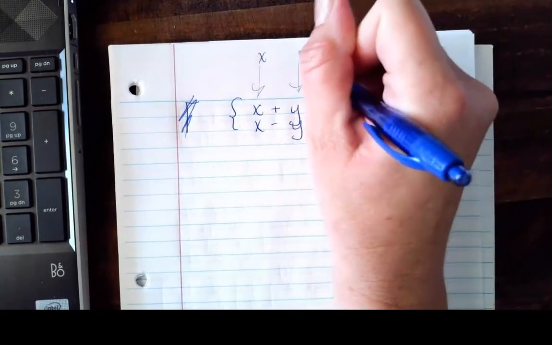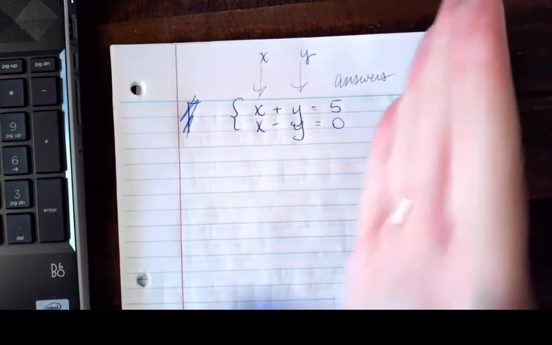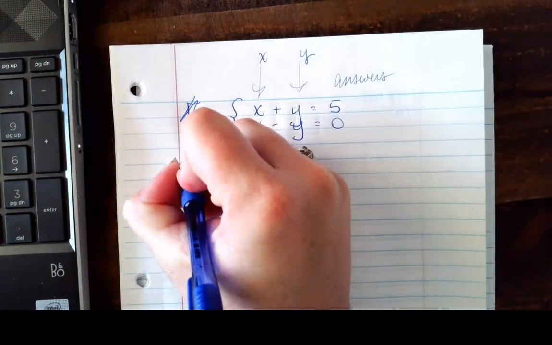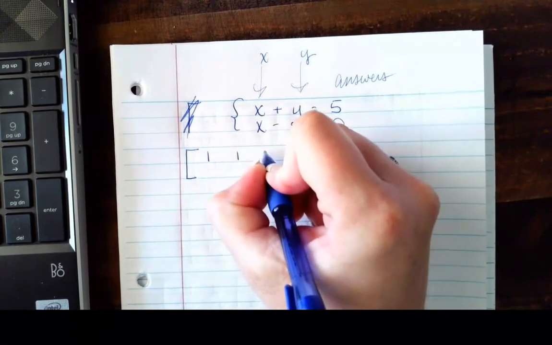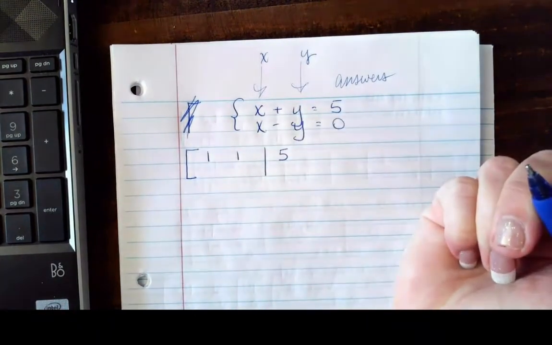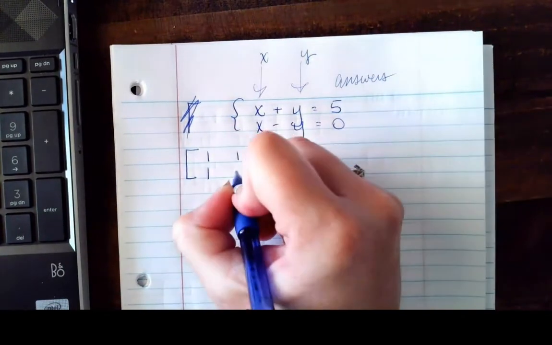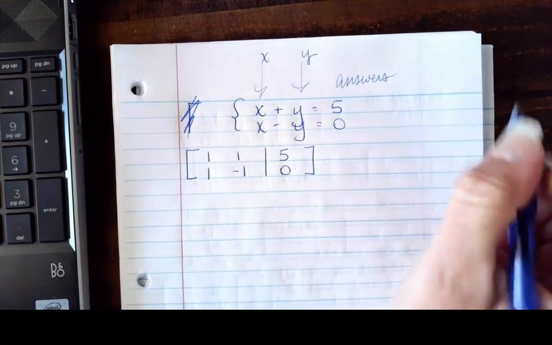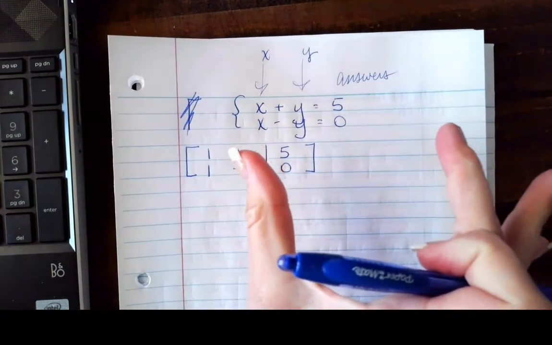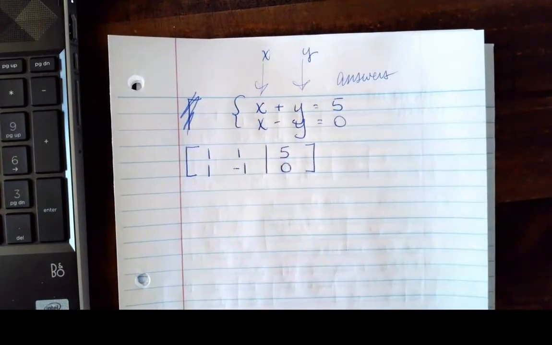Now that I've got that organized, I can translate that into a matrix. So I've got 1x, 1y, and that's going to equal 5. I've got 1x, negative 1y, and that's going to equal 0. So I've taken it from a system of equations notation and changed it into a matrix notation.